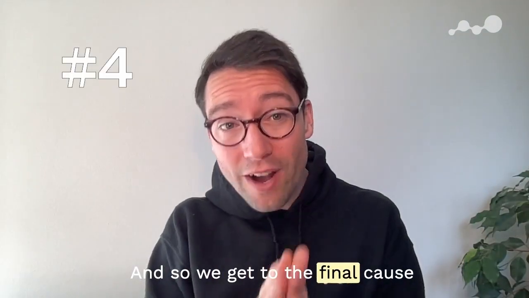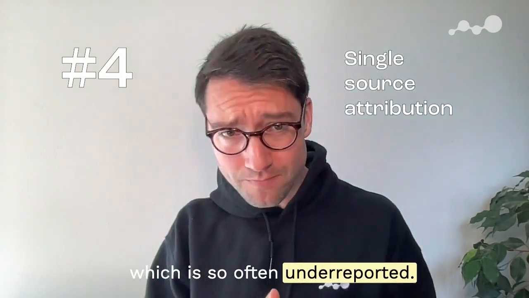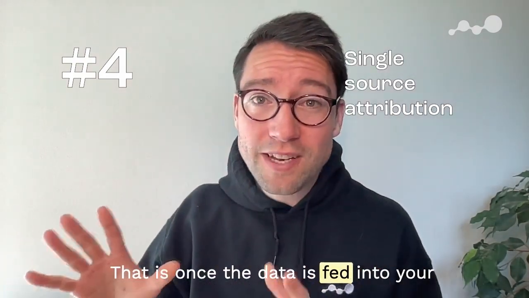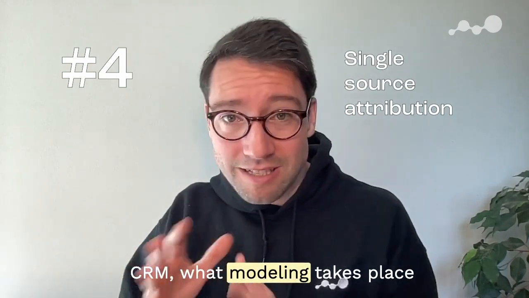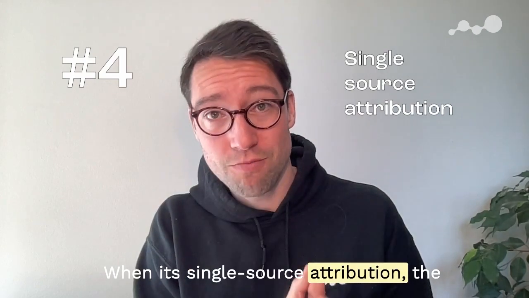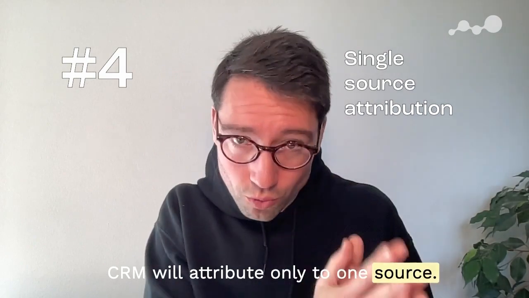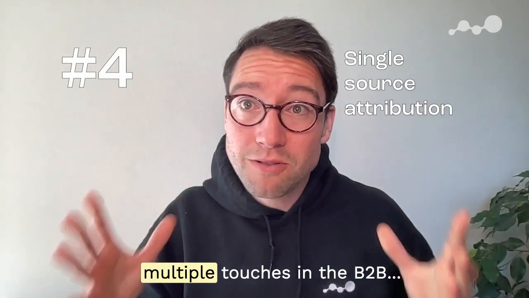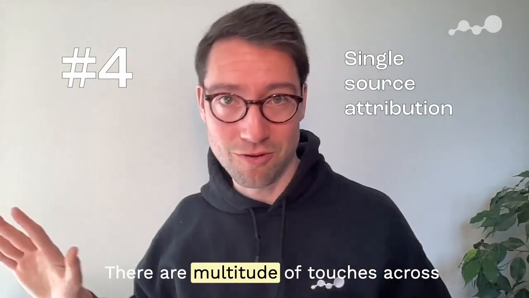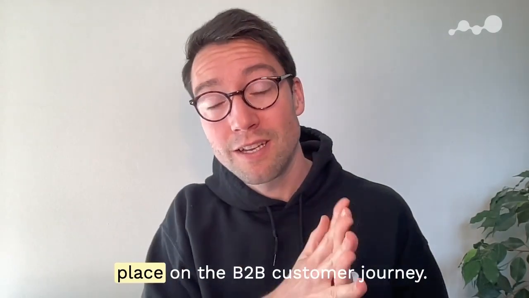And so we get to the final cause of high levels of direct traffic, which is so often underreported. And that is single source attribution. That is, once the data is fed into your CRM, what modeling takes place to decide on what the source was? When it's single source attribution, the CRM will attribute only to one source. But as we know, there are multiple touches in B2B. And that's an understatement. There are a multitude of touches across stakeholders and devices which take place on the B2B customer journey.